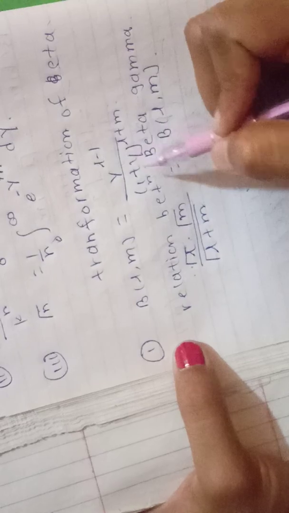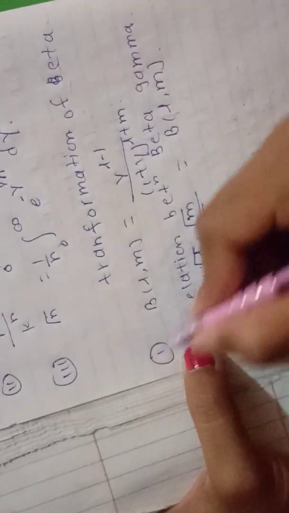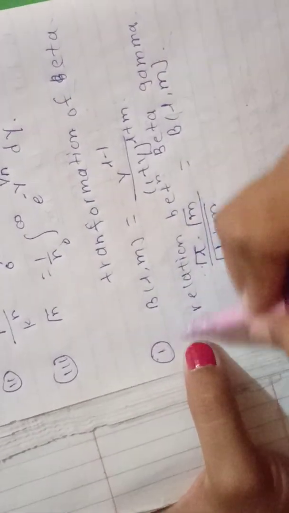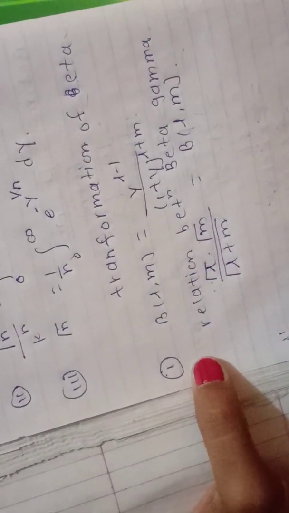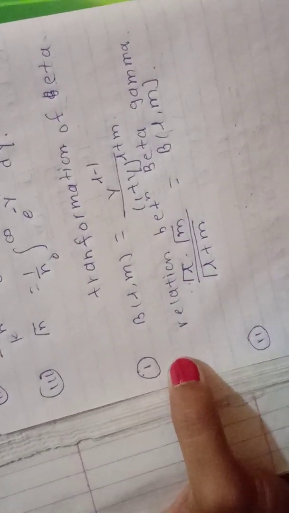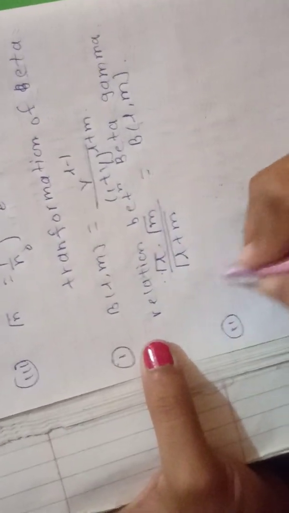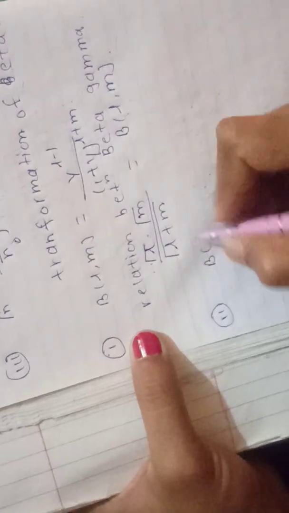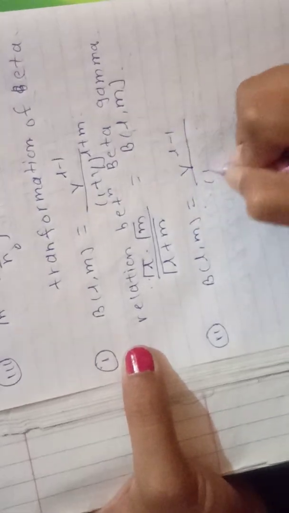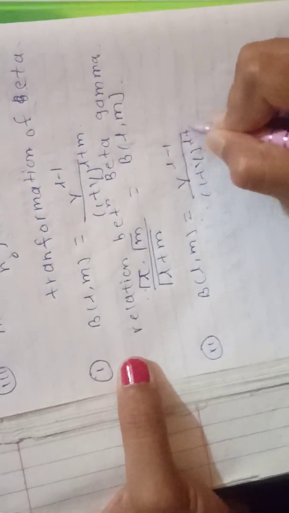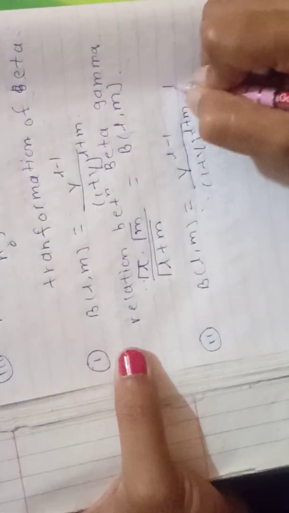Then the transformations of the beta function. The first transformation equation is this. Then we have to calculate the second transformation of the beta function. We can write the first transformation: beta of L and M is equal to integration of y raised to L minus 1 divided by 1 plus y raised to L plus M into dy.